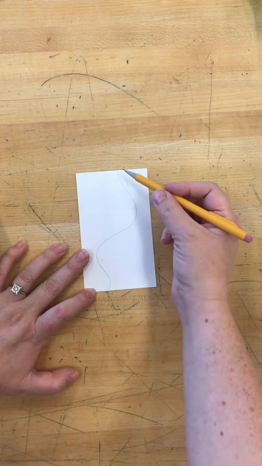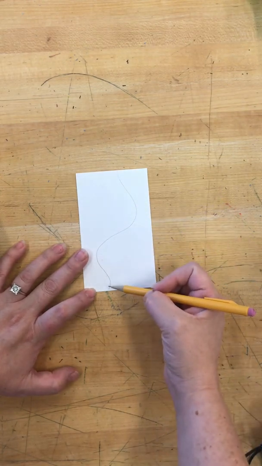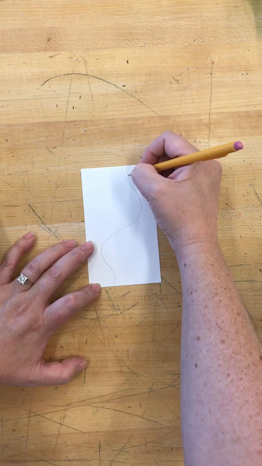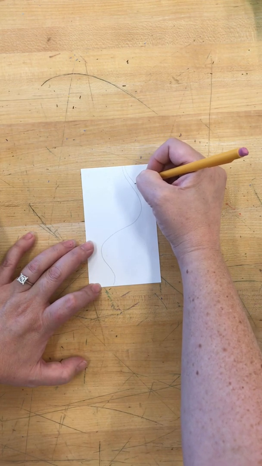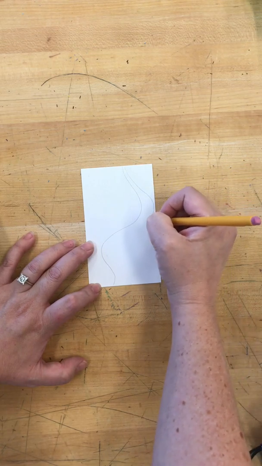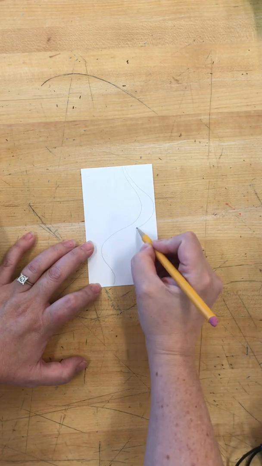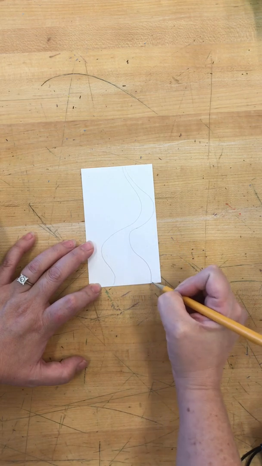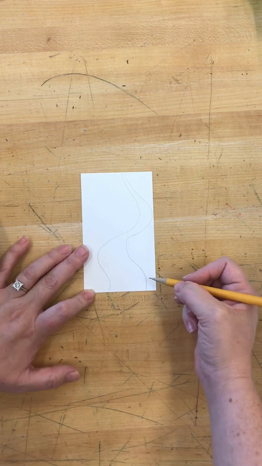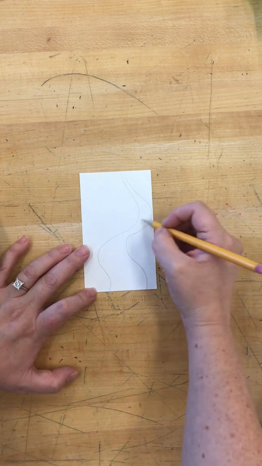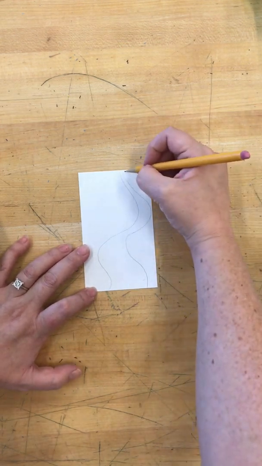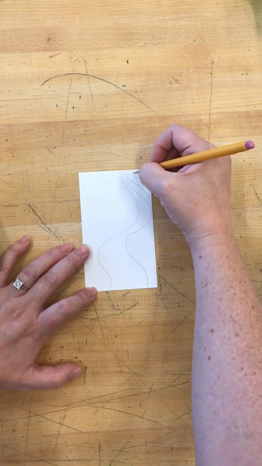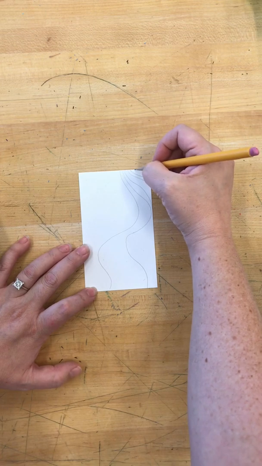So I just drew this funky line. Now I'm going to come back. I'm going to start off pretty narrow here, pretty close to the other line. And as I come around a curve, I'm going to widen, get narrow again, and then I'm going to make it wide. Okay? And then I'm going to keep repeating these shapes. And it's cool to do different widths.